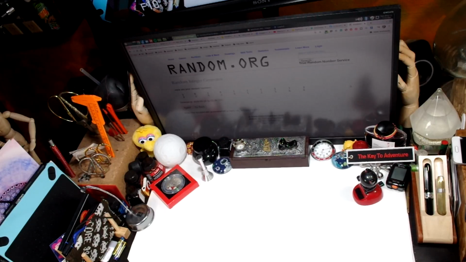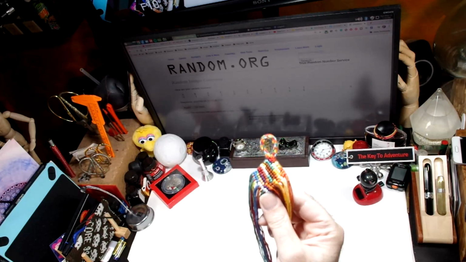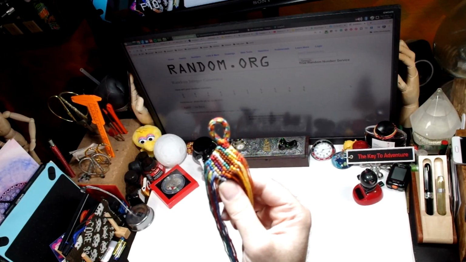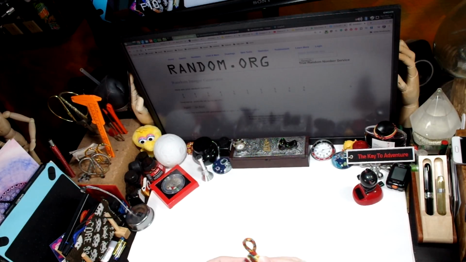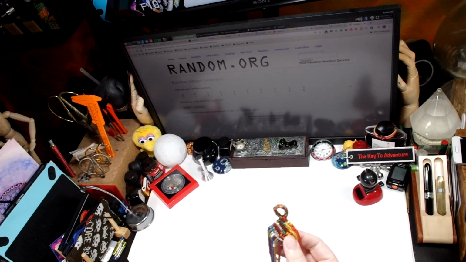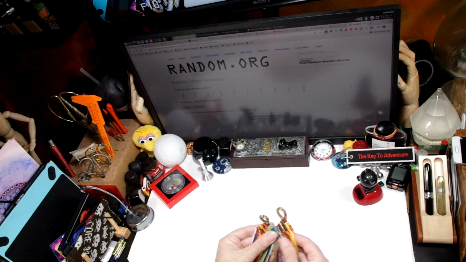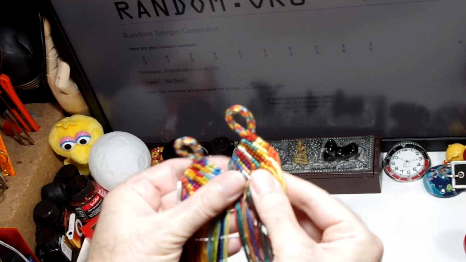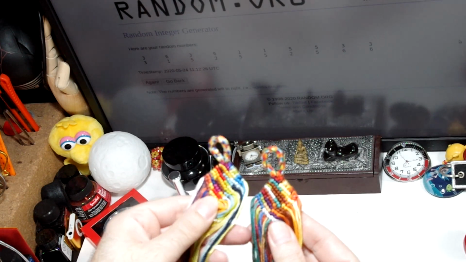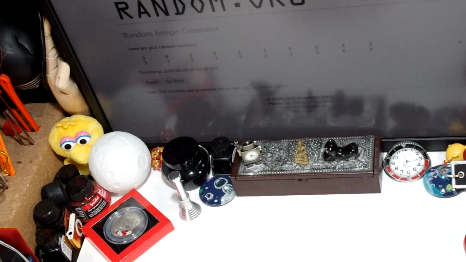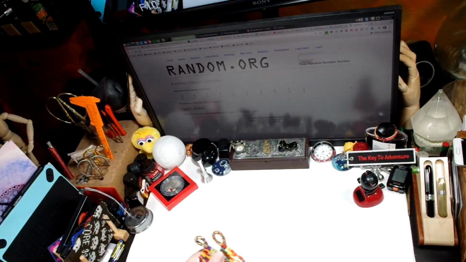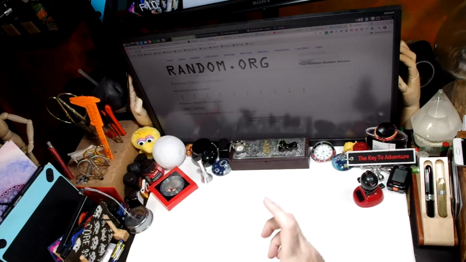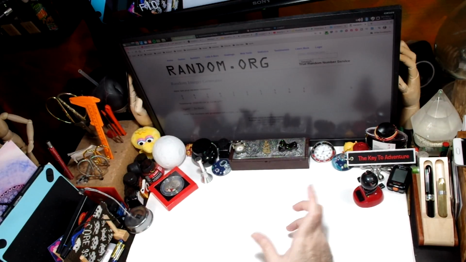Today we are going to play with these. This, let's see if I can get the camera to focus on that, is basically like my multicolor bag I did before. I've got a couple of these little pieces together. Let's see if we can zoom in. They look like this.